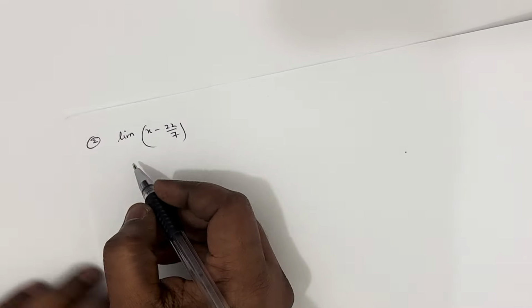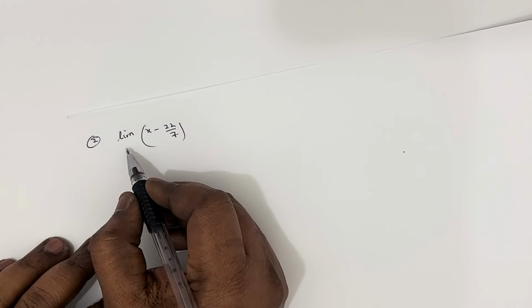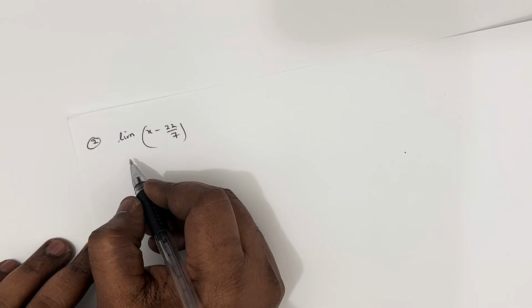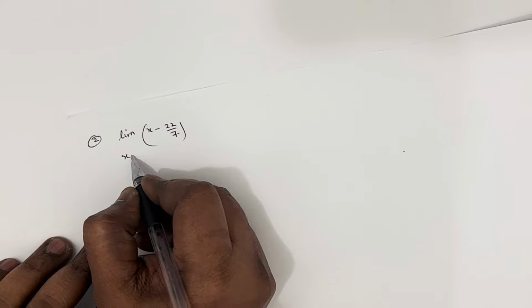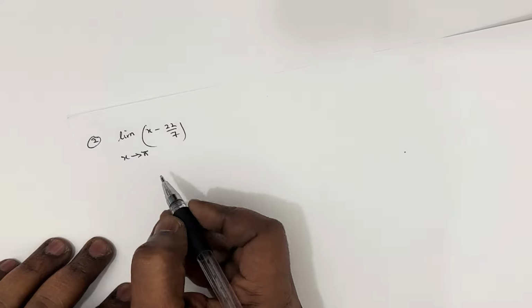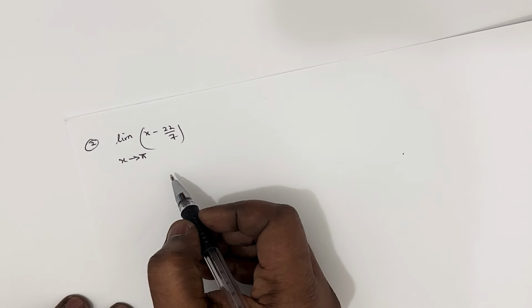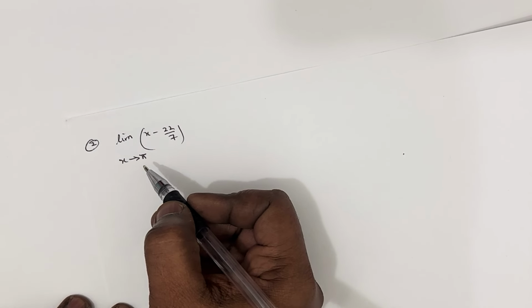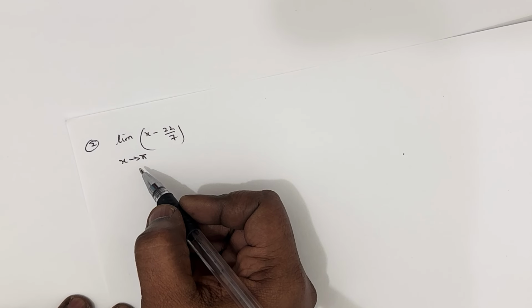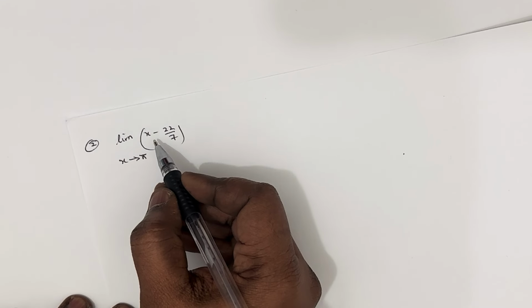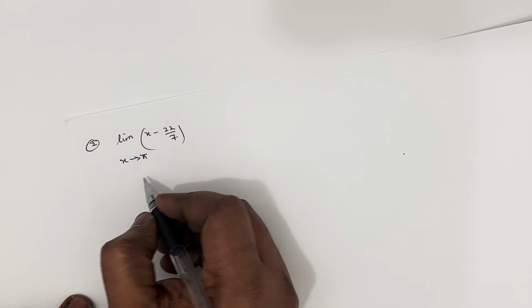Now let's do the second problem. That is the limit of the function x minus 22 by 7 when x is approaching pi. Now x is approaching pi from both sides, so we can assume that the value of x is almost pi. So we'll put the value of pi and find the limit.